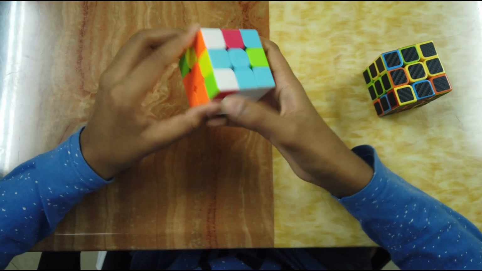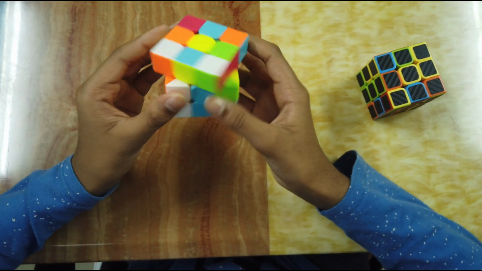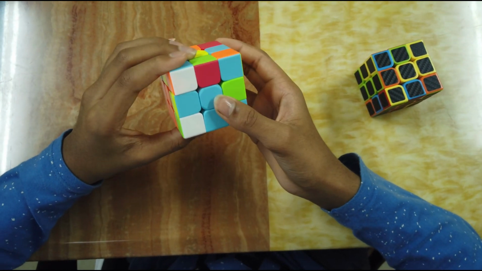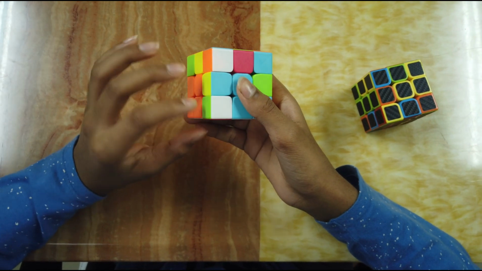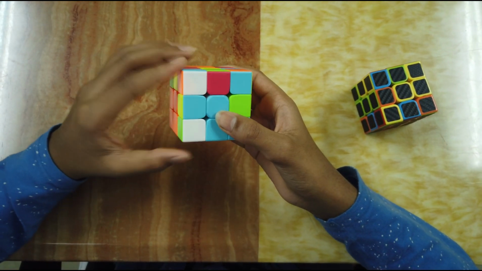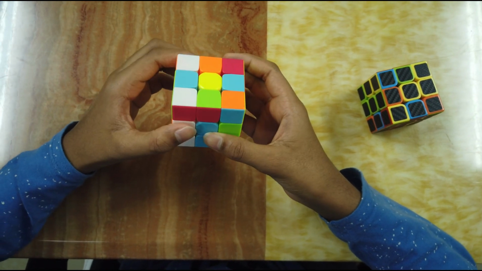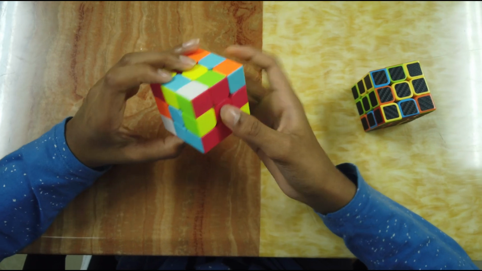Okay, the green and purple edge is here. So let's move it here. Sometimes, I forgot to say this, it could be stuck in these corners, other corners, which is not the same. So to remove that, you just have to do the right hand or left hand, depending upon your position. Okay, so I did the left hand, so it's out.